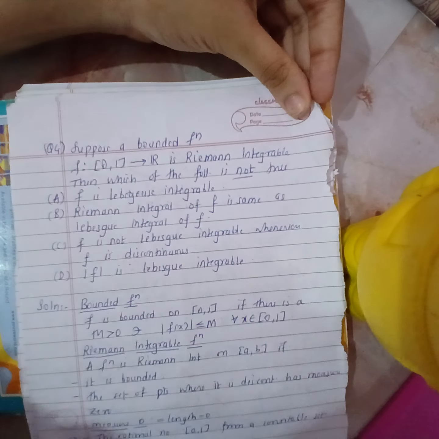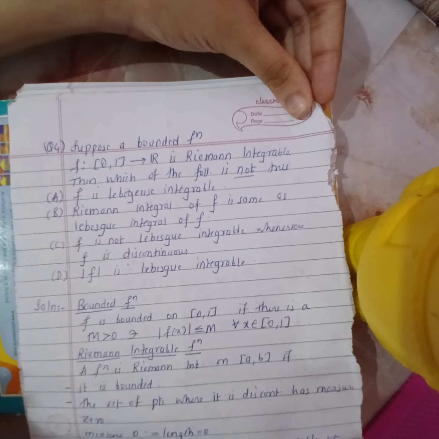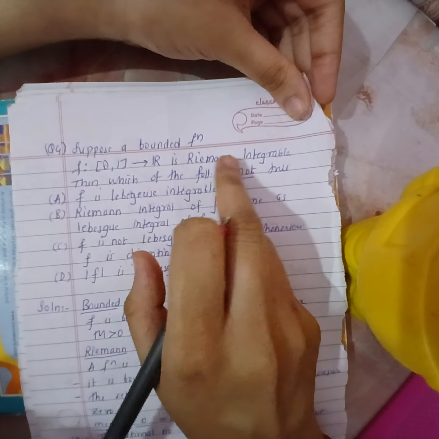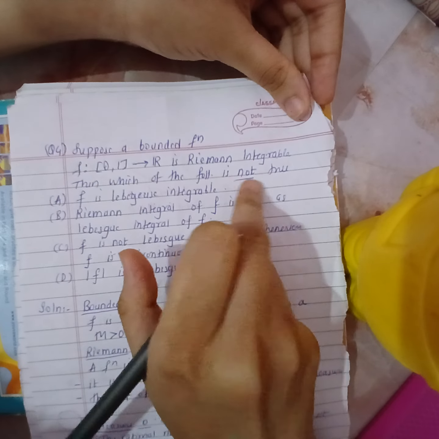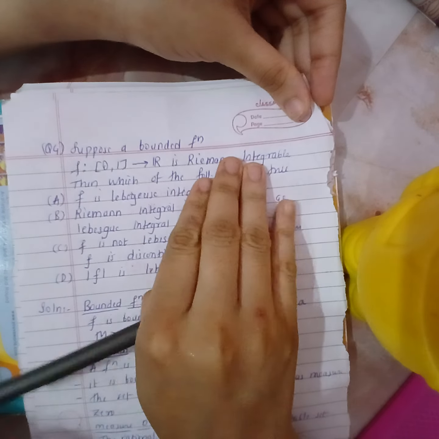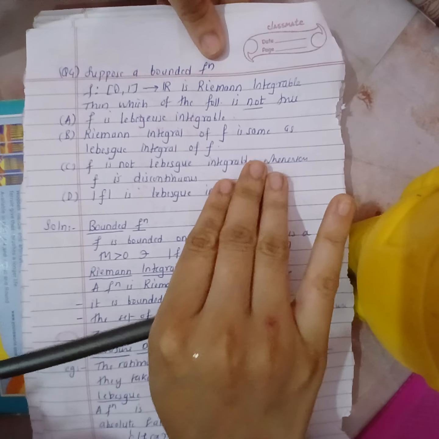Now the next question is: suppose a bounded function from 0, 1 to R is Riemann integrable, then which of the following is true? So there are many options given. First thing, let us know what is Riemann integrable, what is Lebesgue integrable, etc.